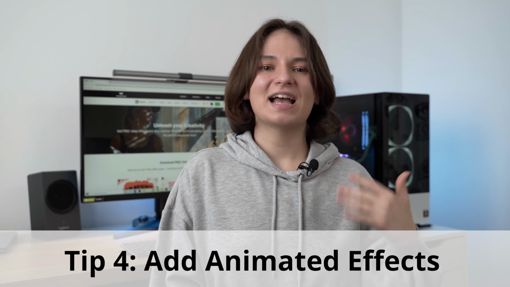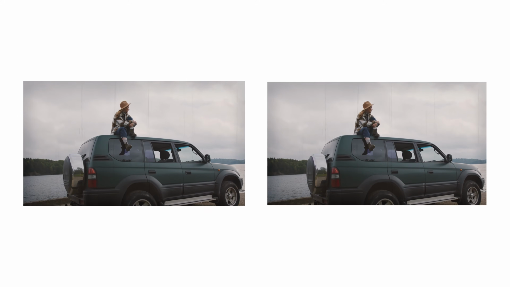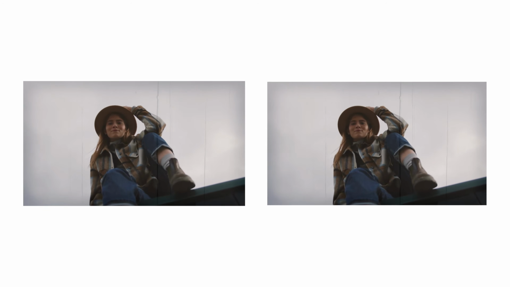Tip number 4. Add animated effects like elements and transitions. This makes your videos more pleasing to the eye and improves your production value. Now let's jump onto the Filmstock website and into the Filmora video editor so I can show you how to put together a video like this one.